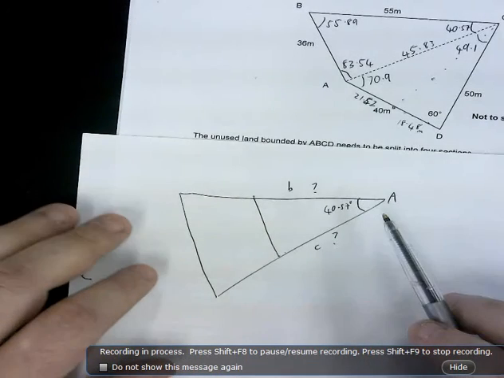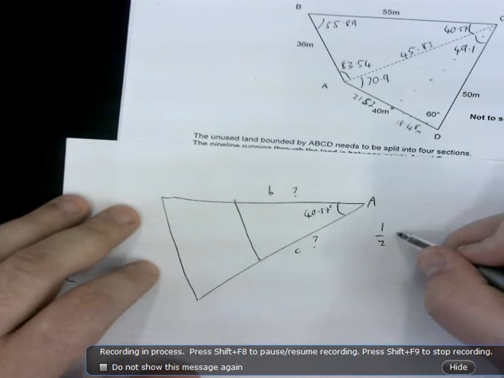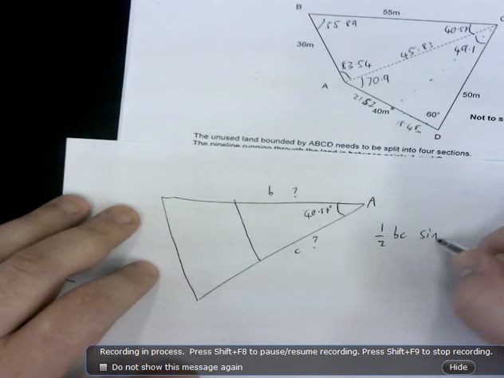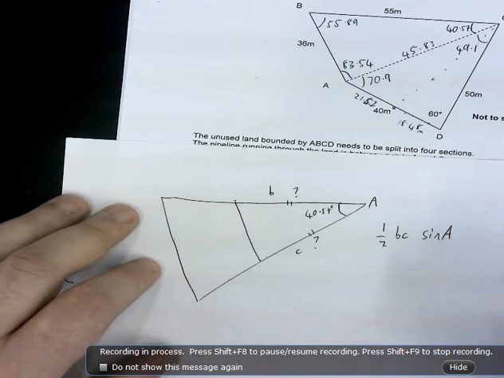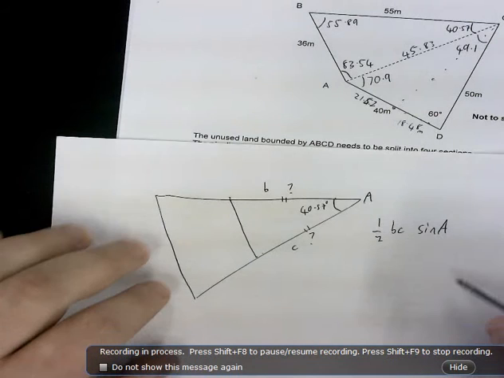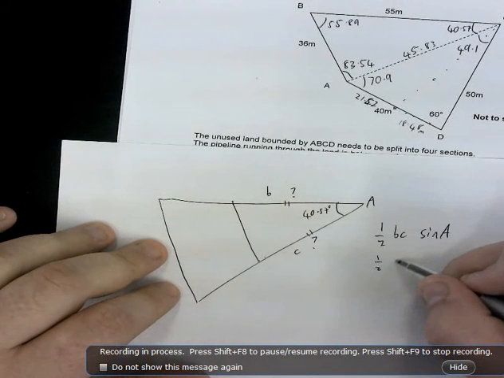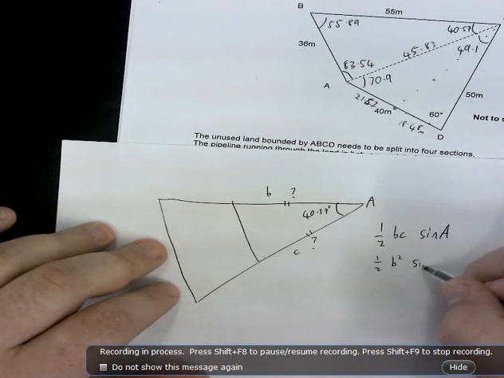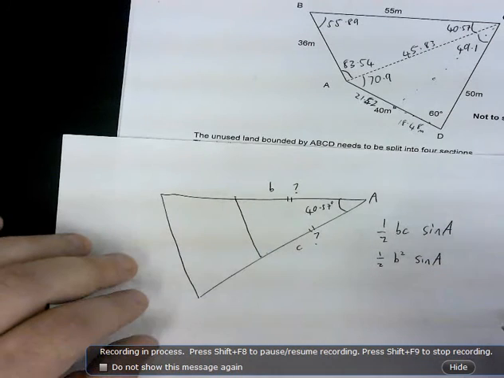Now what I do know is that the rule for the area of a triangle is a half BC sine A. What I also know about an isosceles triangle is that sides B and C will be the same length. So I can change this to, if B is the same as C, half B squared sine A. I know the area of this triangle is going to be 400 meters again.